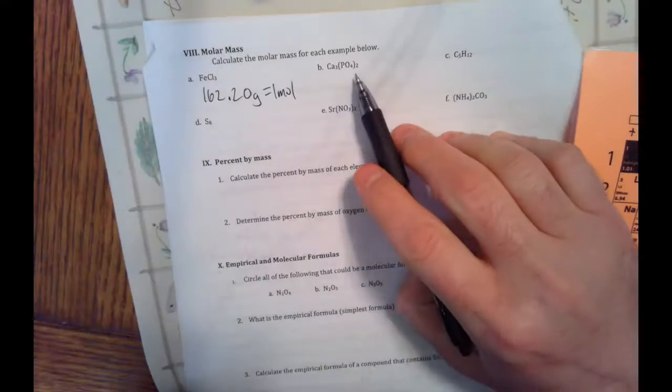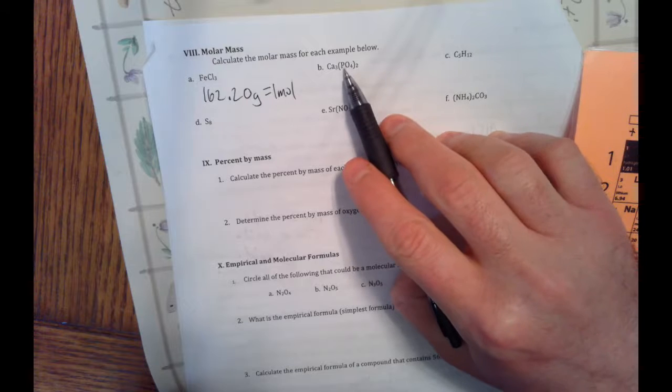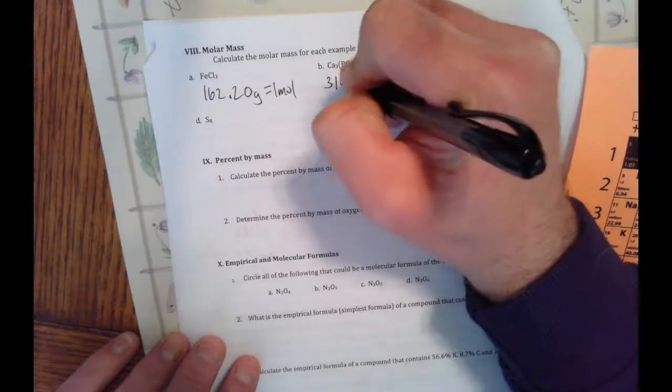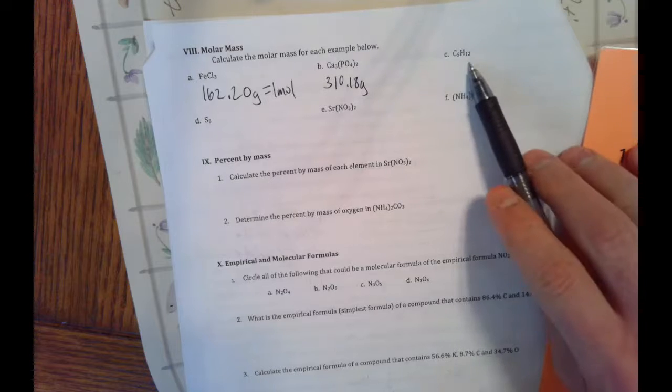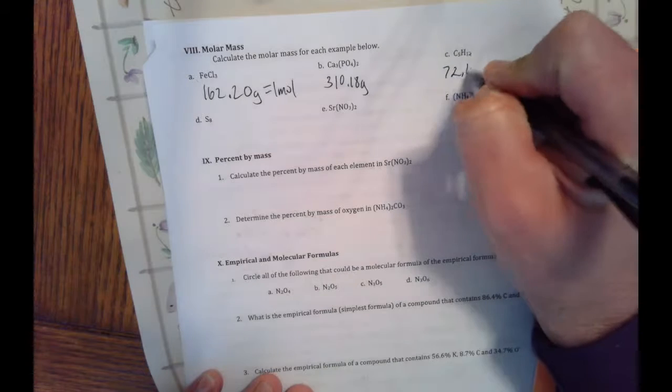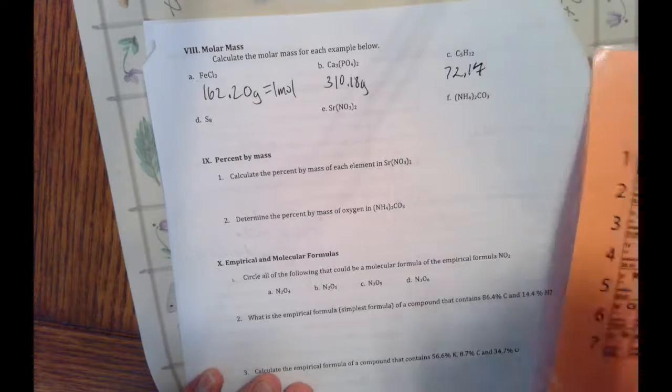So for this, if we have parentheses, that means there's 2 of these PO4s. So there's 2 P's and 8 oxygens and 3 calciums. So 3 times 40.08 plus 2 times 30.97 plus 8 times 16. That would be 310.18. So this is 310.18. Here we have 5 carbons and 12 hydrogens. 12 times 1.01 plus 5 times 12.01. It's 72.17. Oh, 17. There we go.